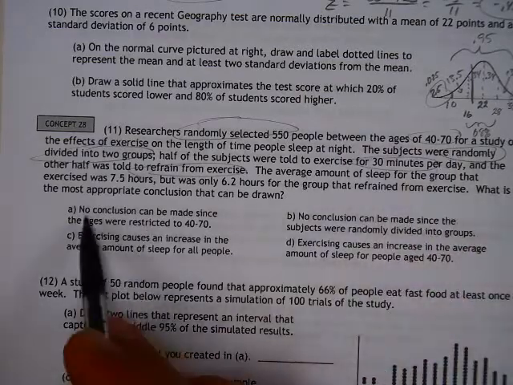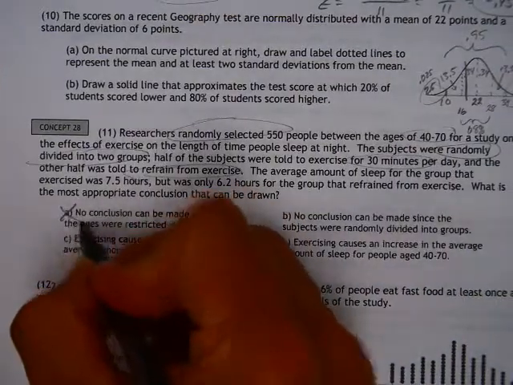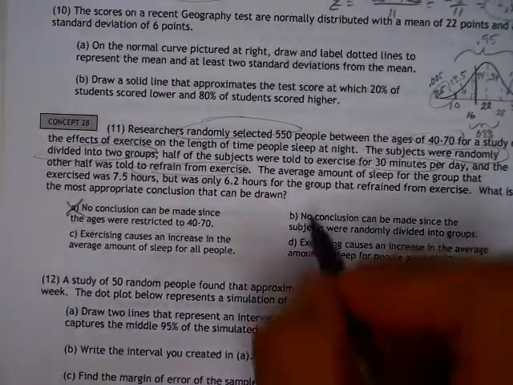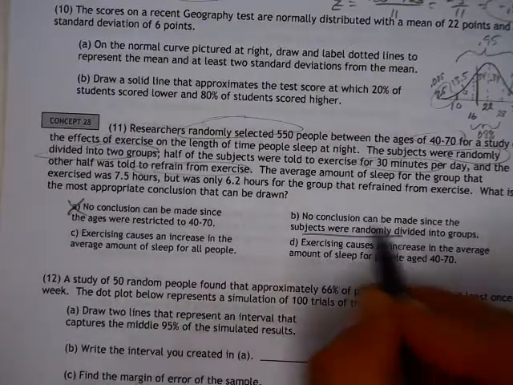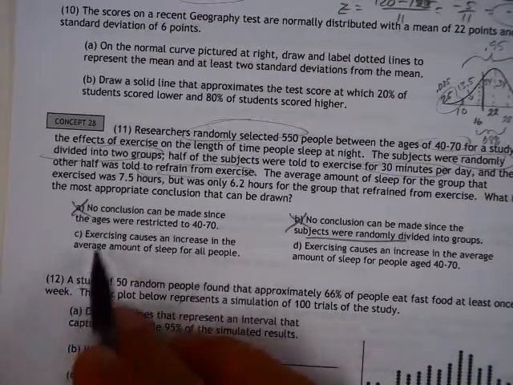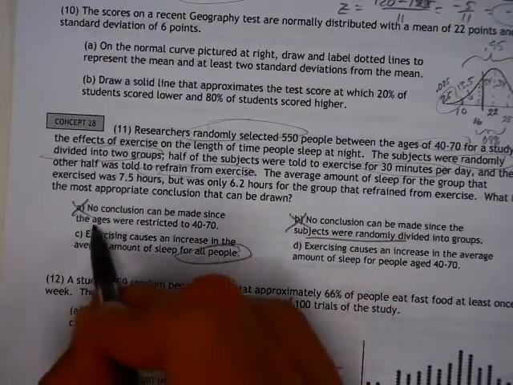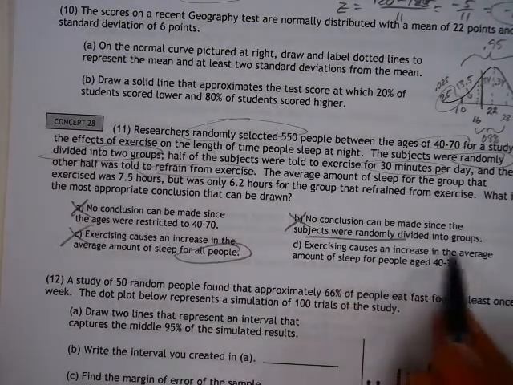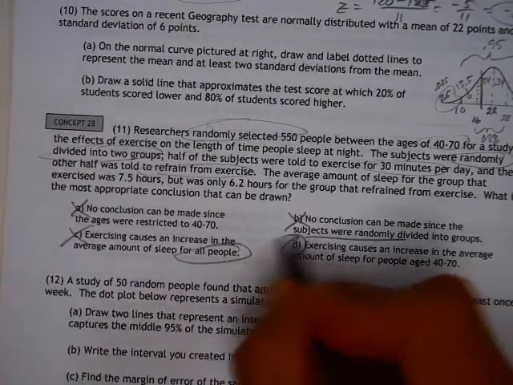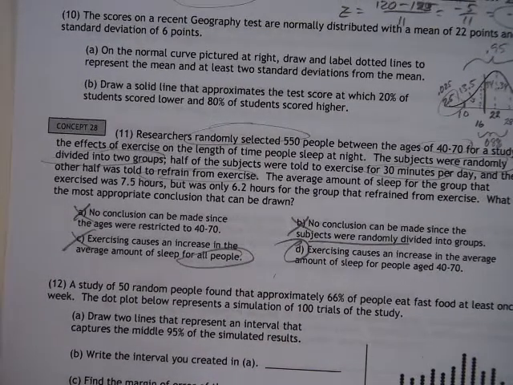So we don't want to say that no conclusion can be made. But because they were randomly divided into groups, we can make conclusions. So that's out. Exercising causes an increase for all people, not so much. Causes can be made, but exercise causes an increase in average amount of deep sleep for that group of people, and that's exactly what's going on here.